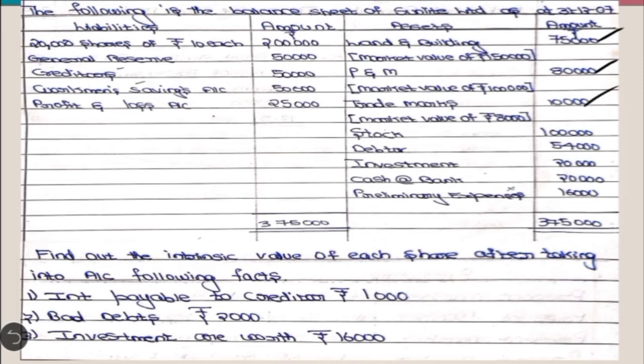Trademarks book value is 10,000 but the present market value is 8,000. Stock 1 lakh, debtors 54,000, investment 20,000, cash at bank 20,000, preliminary expenses 16,000. On the liability side they have given 20,000 equity shares of rupees 10 each 2 lakh, general reserve, creditors, workmen's savings account and profit and loss account.